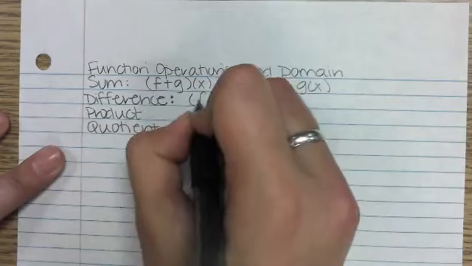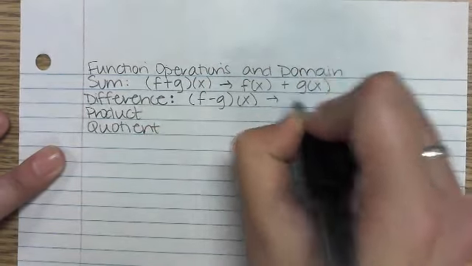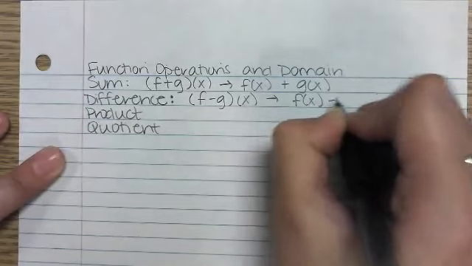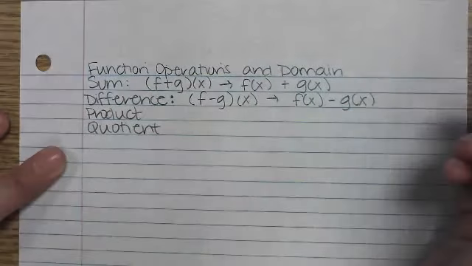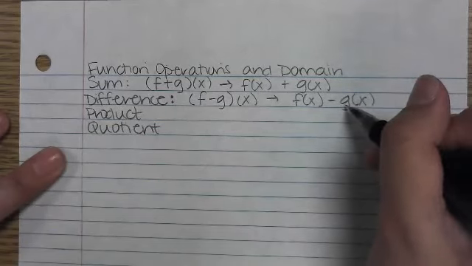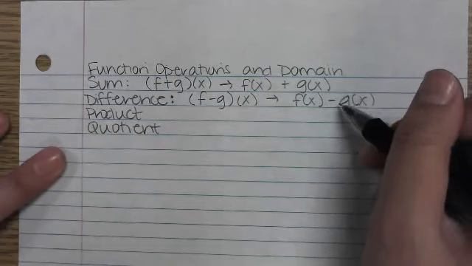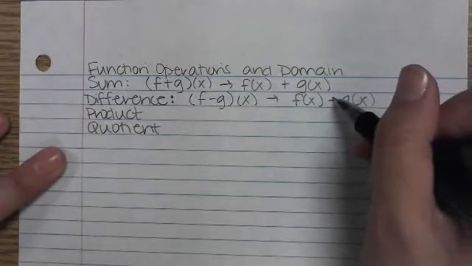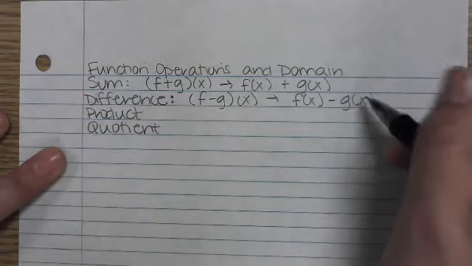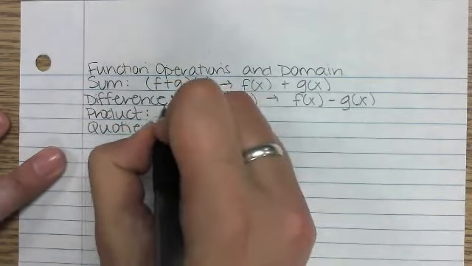The difference, f minus g of x, is really the same as just taking f of x and subtracting g of x off the end. You might write a note to yourself on this one: when you write the second function that you're subtracting, you need to put parentheses around the whole function so you can distribute the negatives. That's something that students mess up a lot, so watch for that.